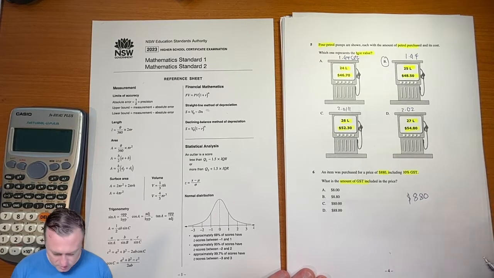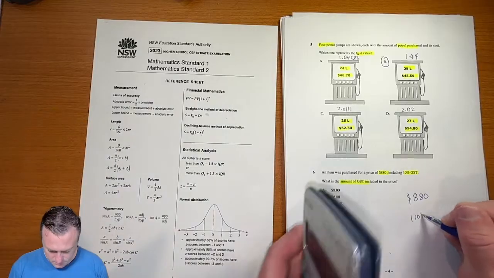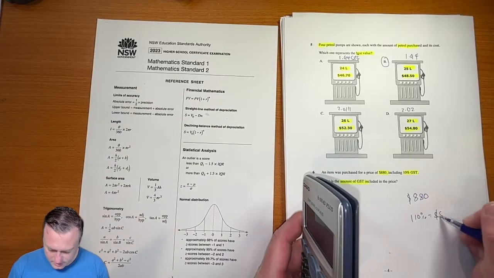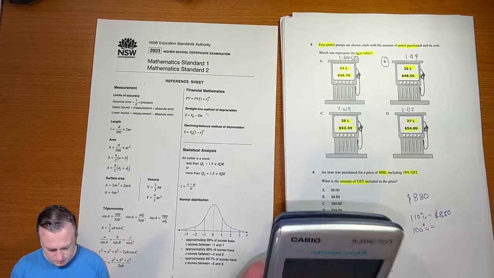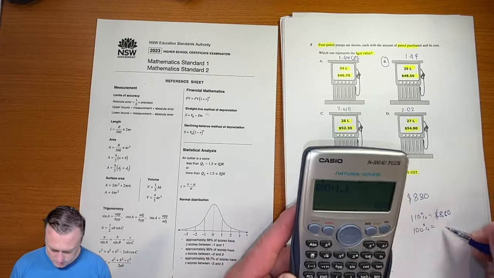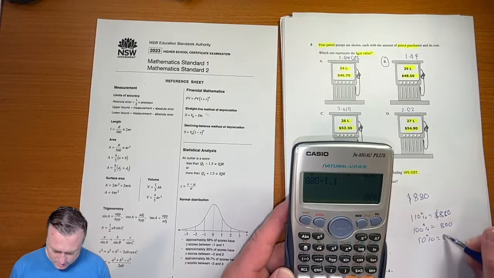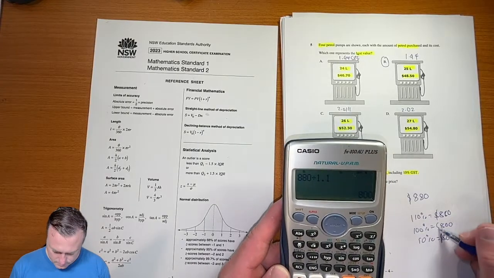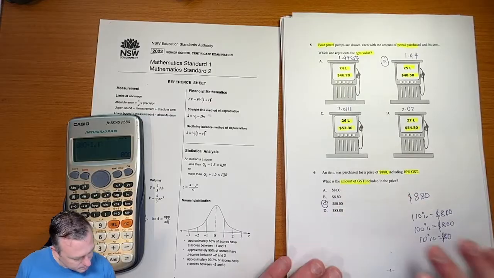We would then have to work out what the 10% of that. So that represents 110 equals 880. So 100% would be 880 divided by 1.1, which would be 800, and then therefore 10% is just the 80. So it would be C.